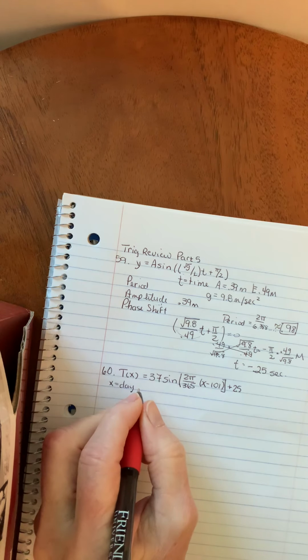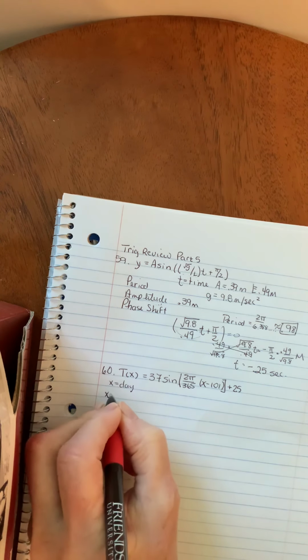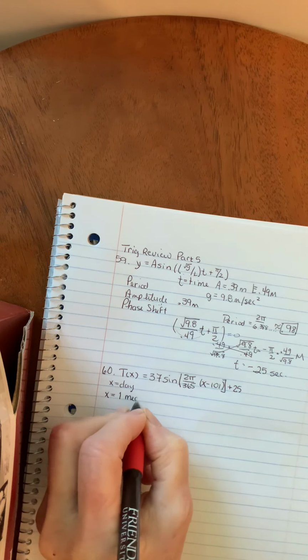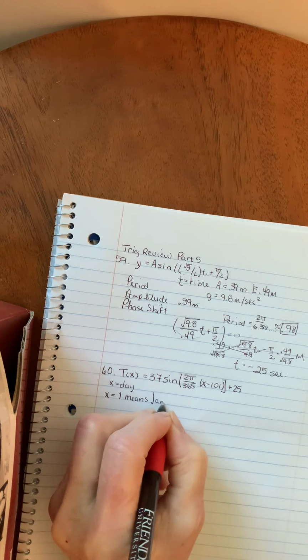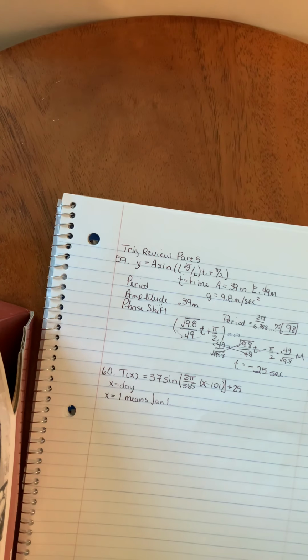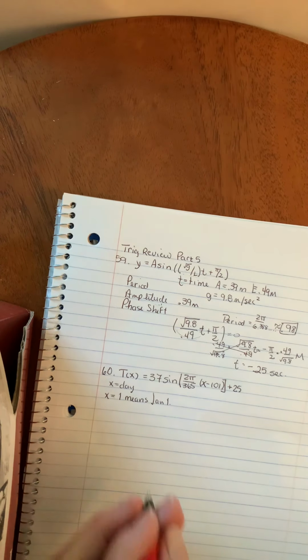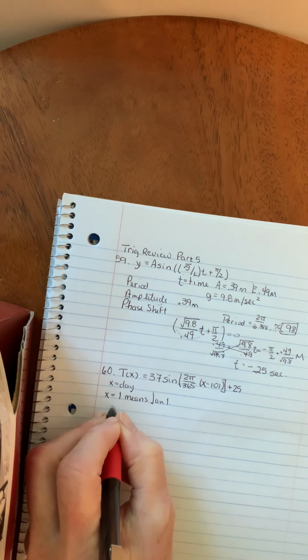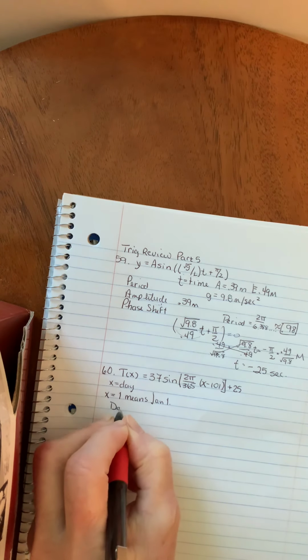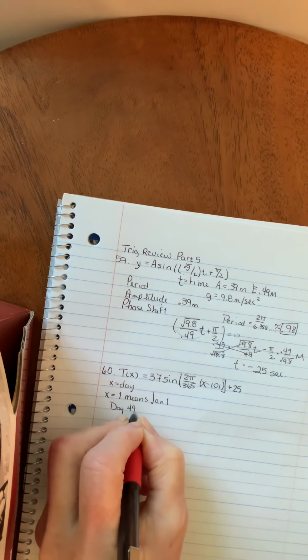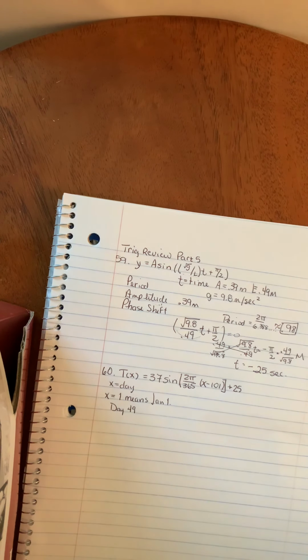X equals 1 is January 1, okay? And X equals 365 is December 31. So there you go. Okay, so estimate the temperature on day 49. So day 49, okay, sometime in February. Let's figure that out.